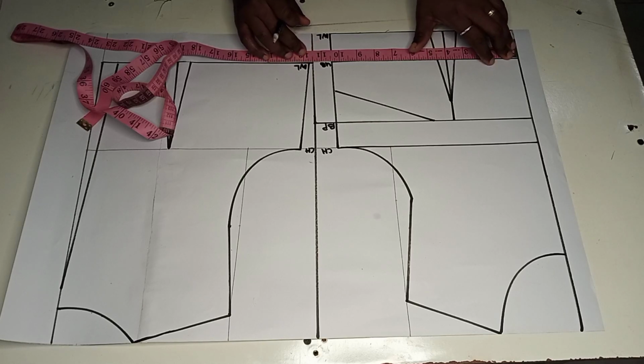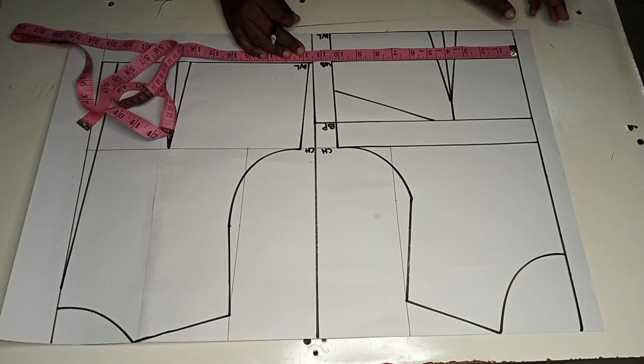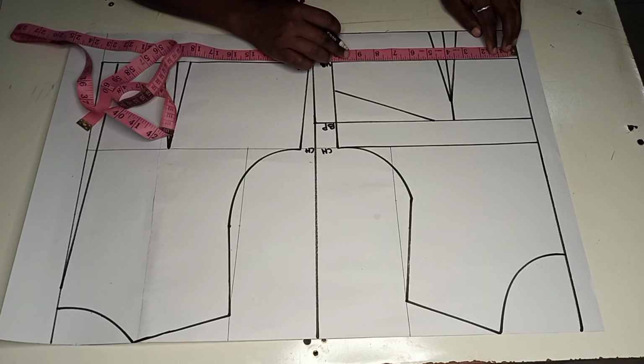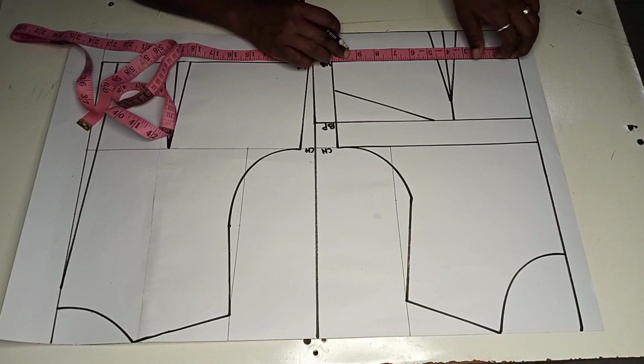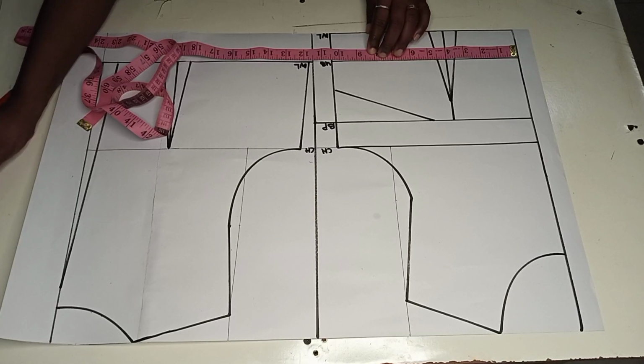The underbust for this pattern is 34 inches. I'm working with underbust circumference of 34 inches. So 34 divided by 4 is going to give me 8.5.